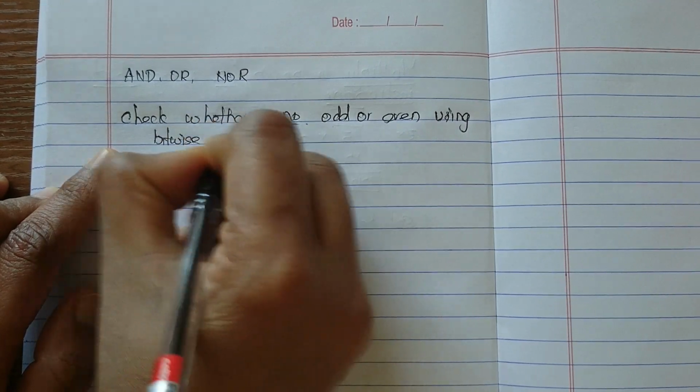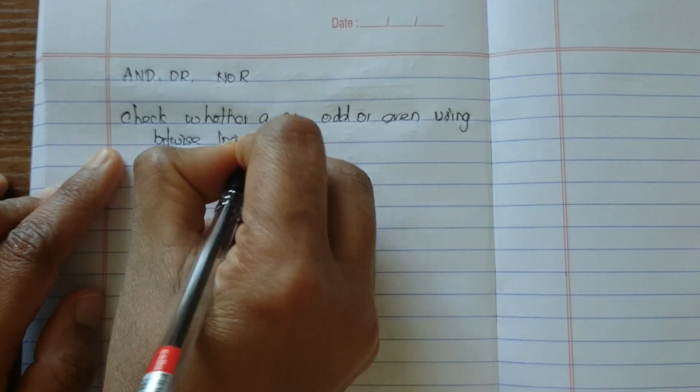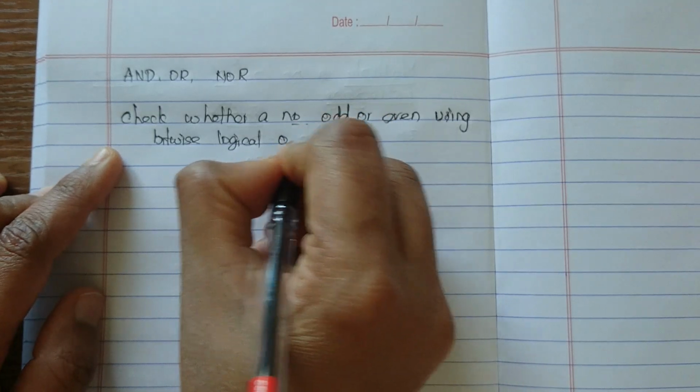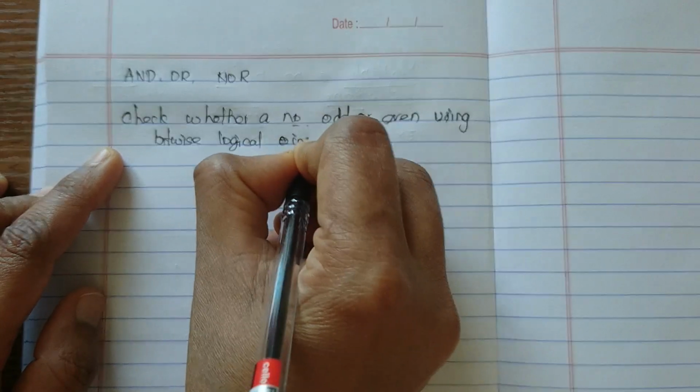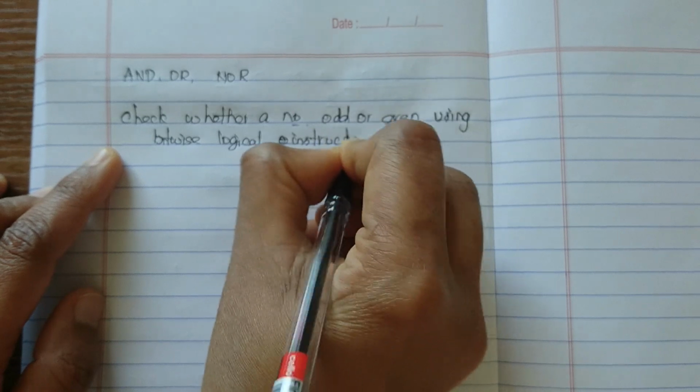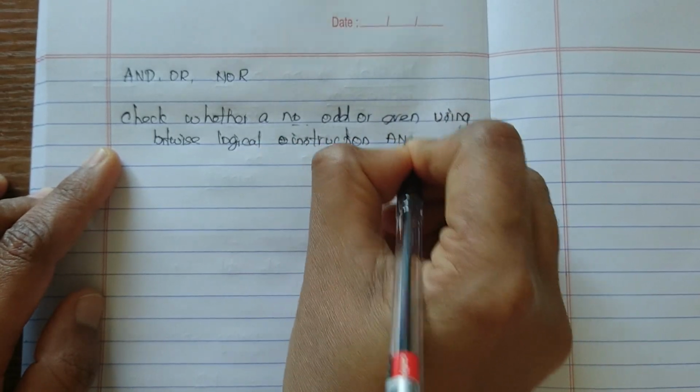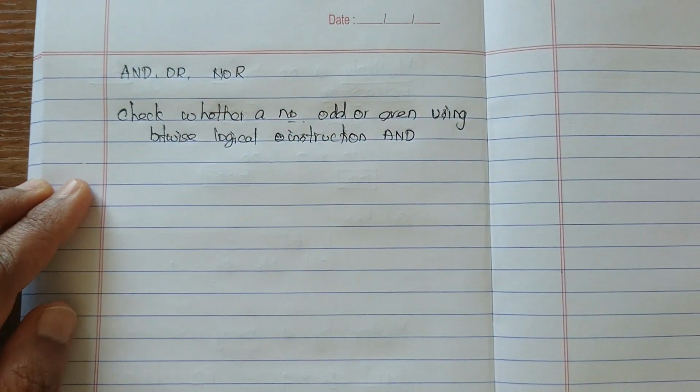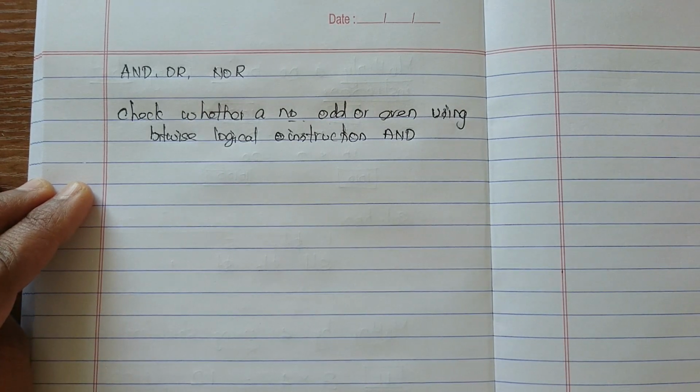a bitwise logical operation or instruction, whatever you can say. Let me call it instruction. So I'm going to use AND. So using AND, I'm going to check whether a number is odd or even.